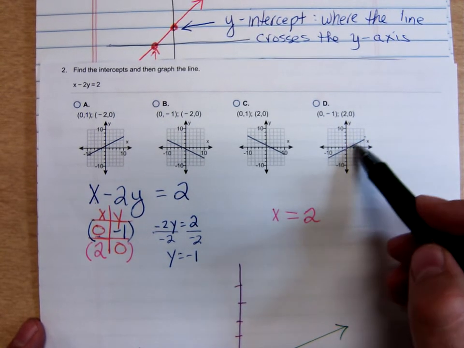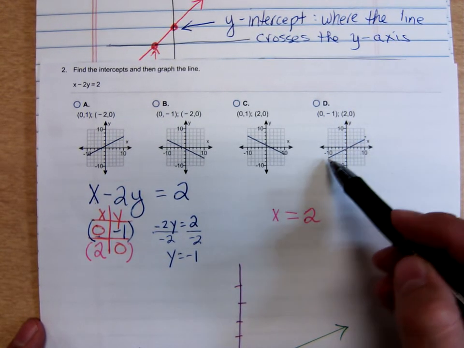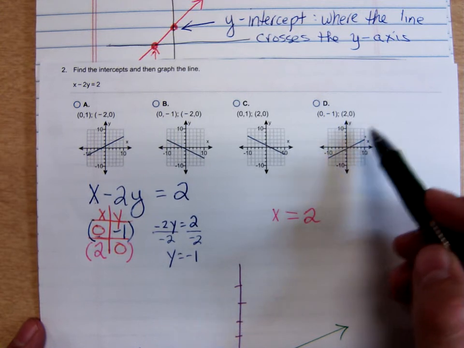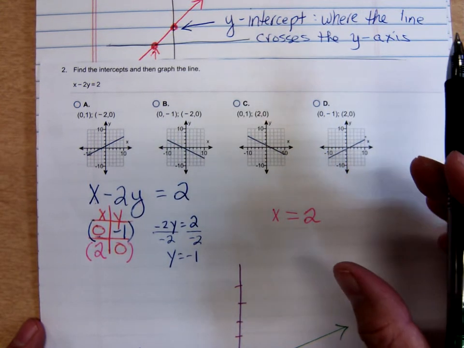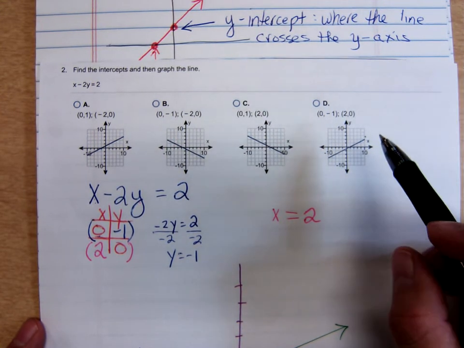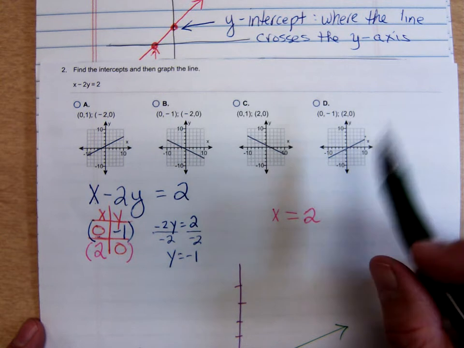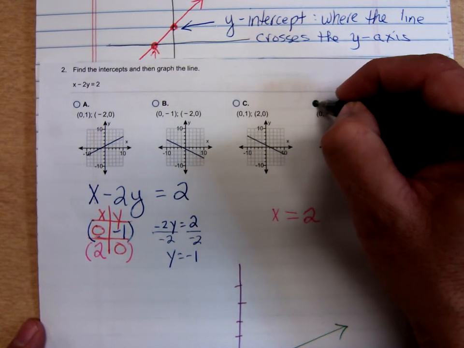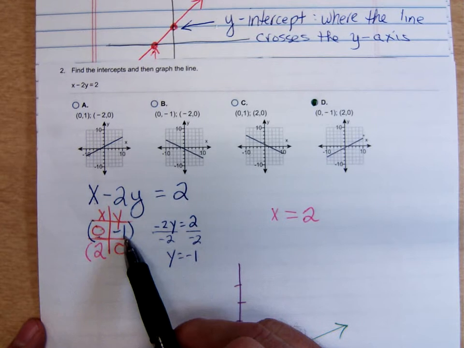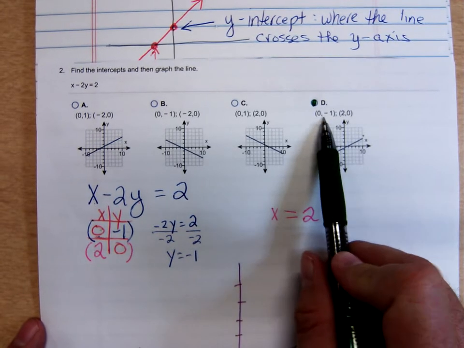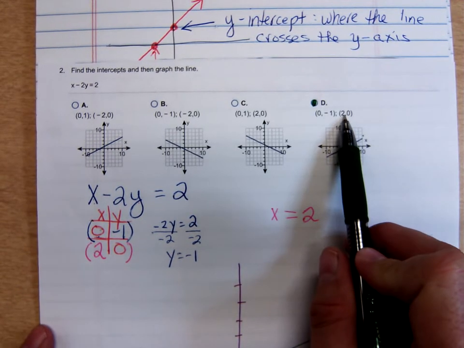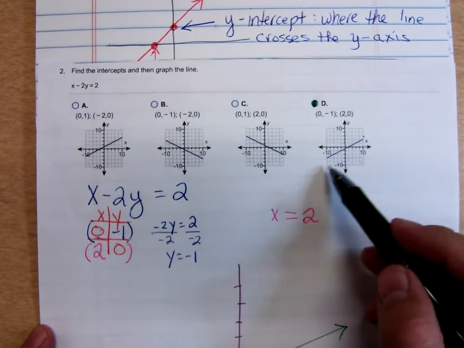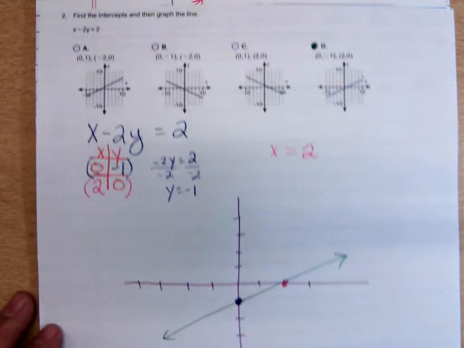And there's the graph. That's the problem with printing them out on paper like this. You can't zoom in or blow it up like you can on My Math Lab when you're actually online doing it. But this one is a D. As soon as you knew those intercepts, 0, -1 and 2, 0, then it's got to be that graph. But at least you saw that graph.